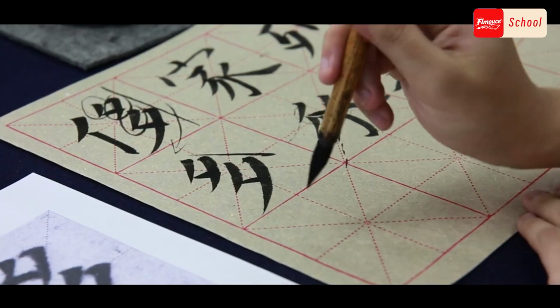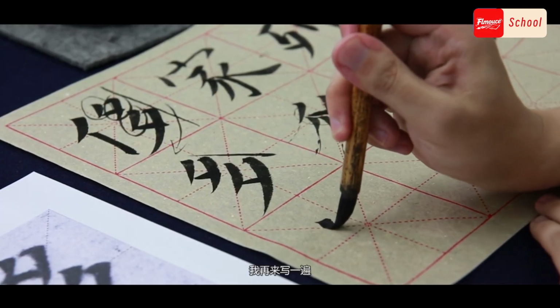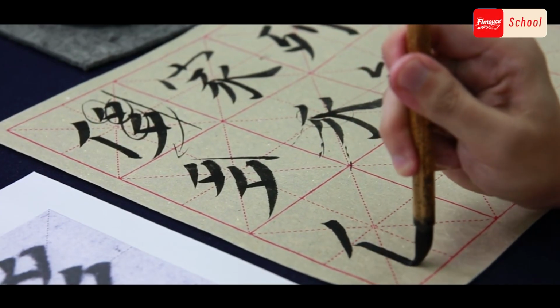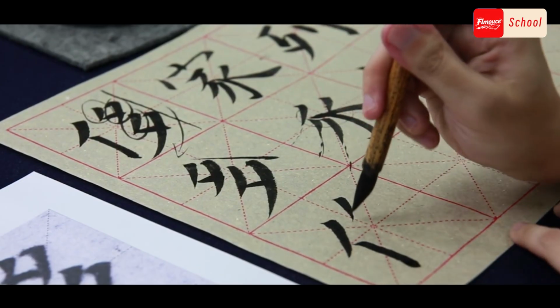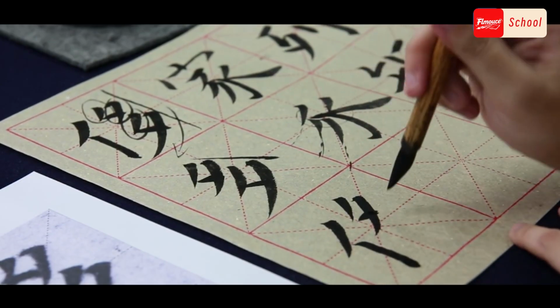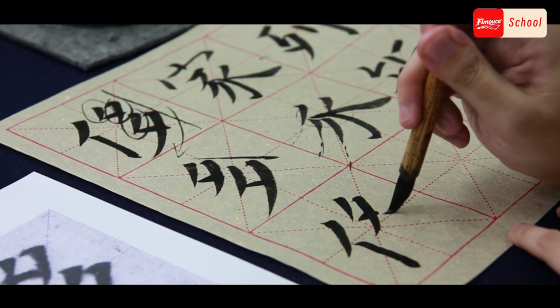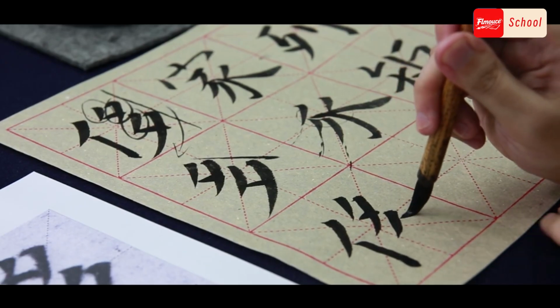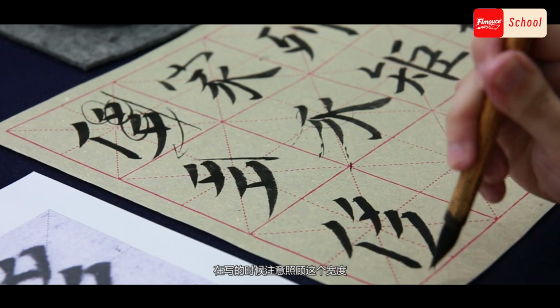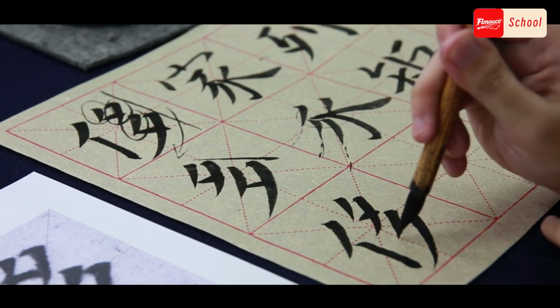This width, I'll write it again. The starting stroke is crucial, not to the right, but aligned inward a little bit. When writing, pay attention to the width.